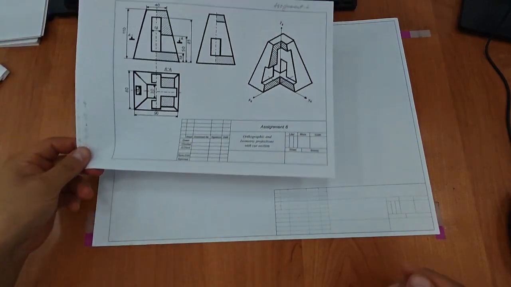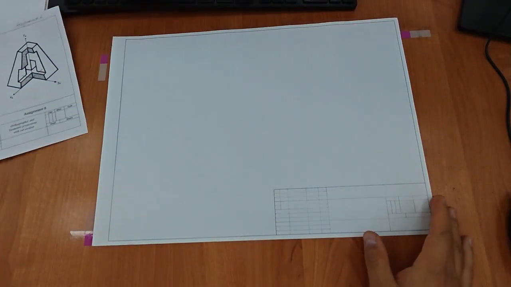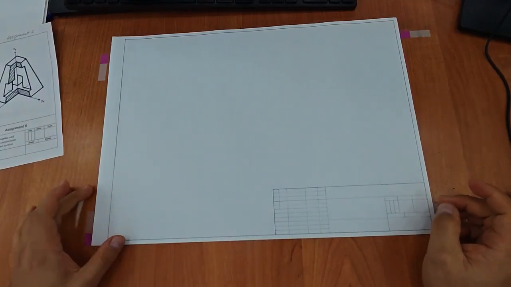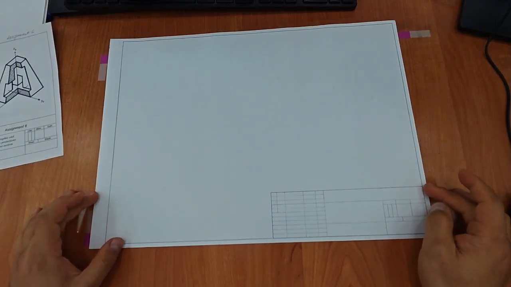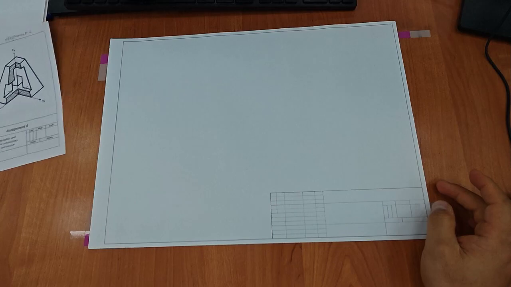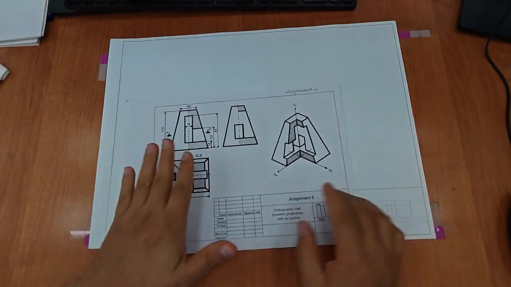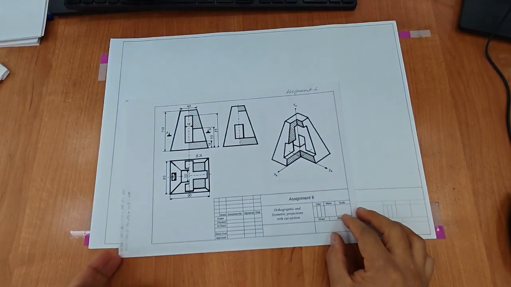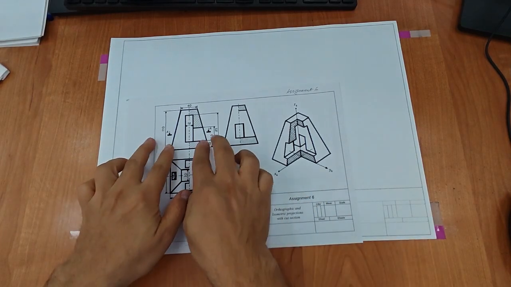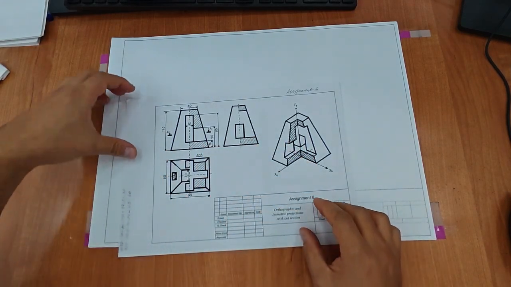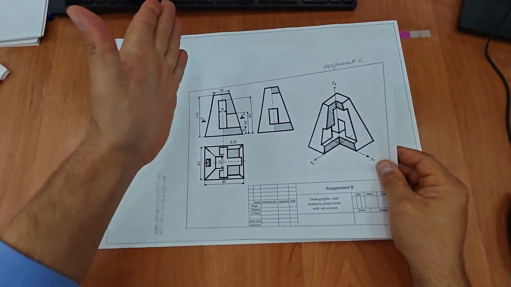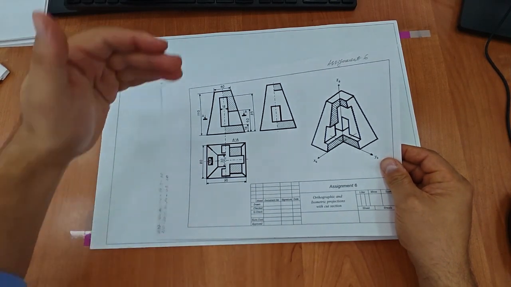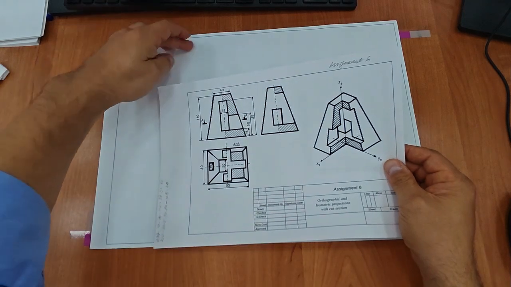For assignment number 6, prepare the same frame and title block, same as the previous assignments. And first of all, we need to organize this one. We need to fit everything in the middle, and in between somehow should be similar distances. So vertical distance, we have to spread up to this paper.